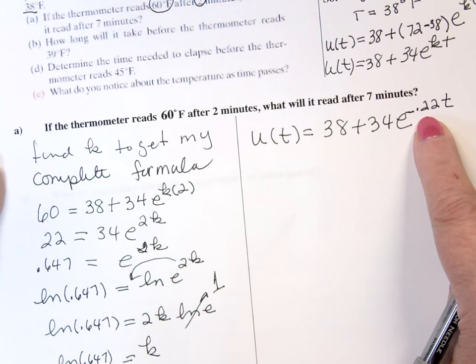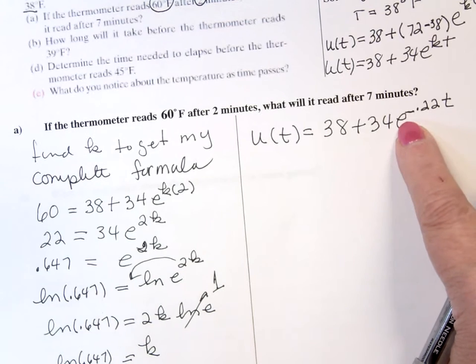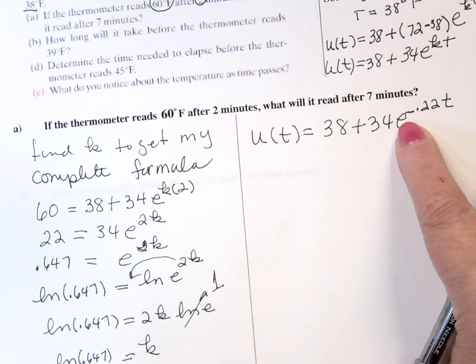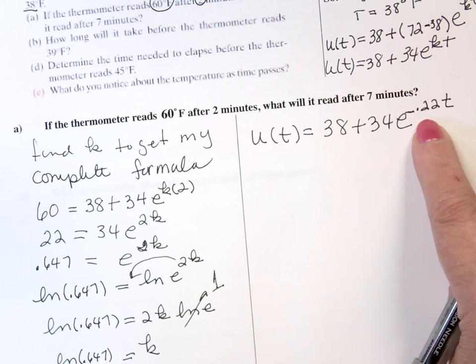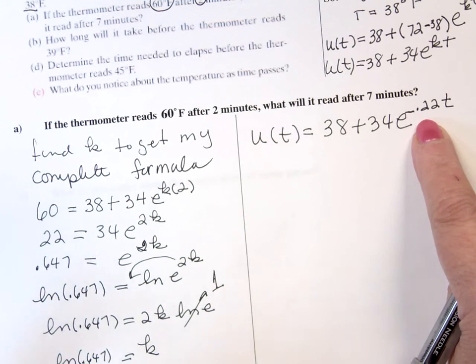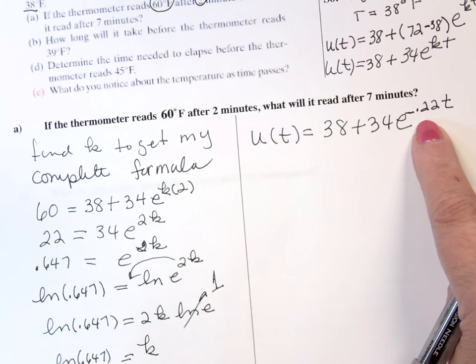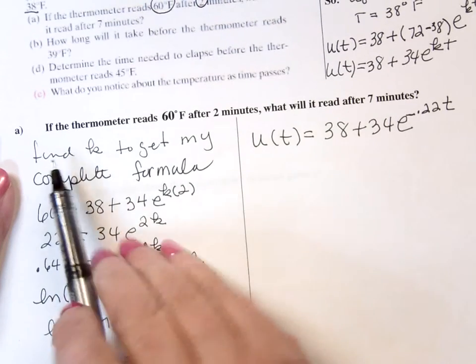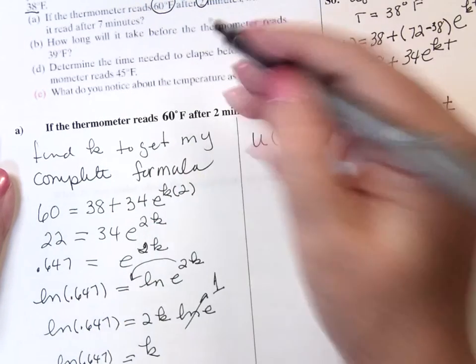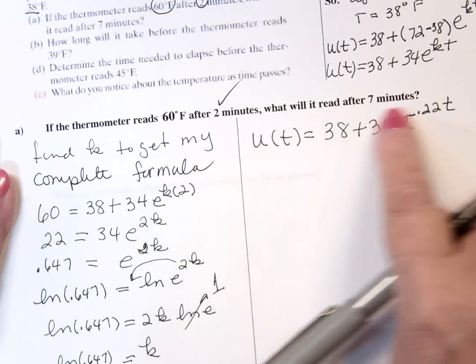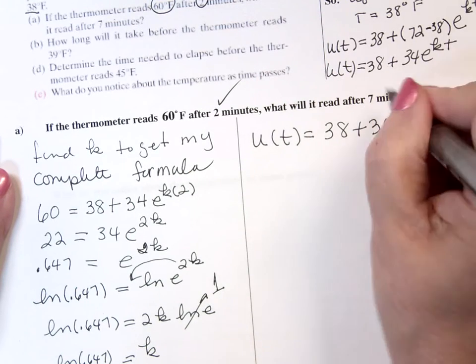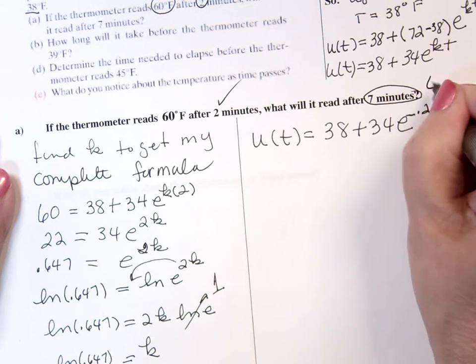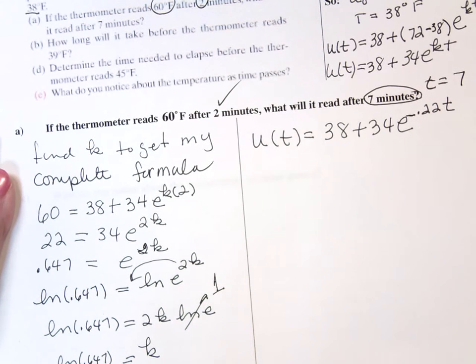And remember that K is the percent of increase or decrease per unit of time. So I wanted to look at this. It's going down because it's a negative number. So that says it's 2.2% per minute is what its rate is. That's what K is. So now it says if the thermometer, we got this part, what will it read after 7 minutes? So what this is telling me here is that T equals 7.